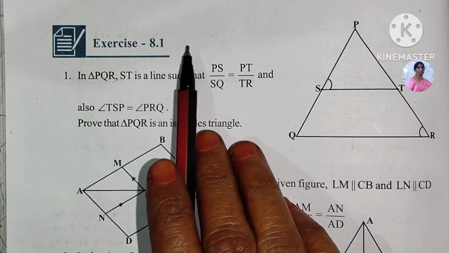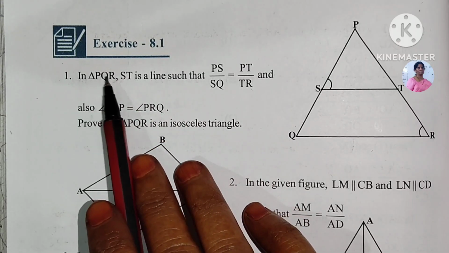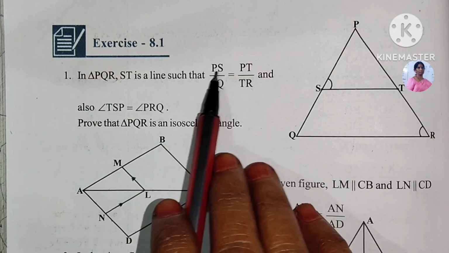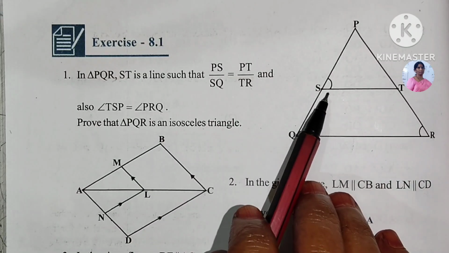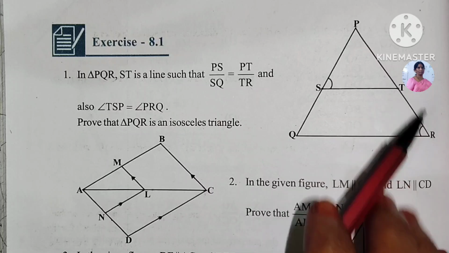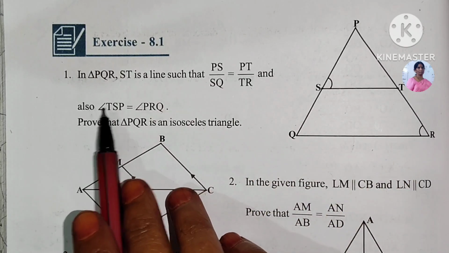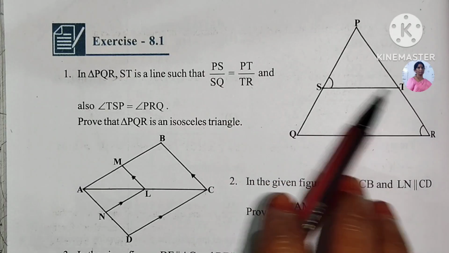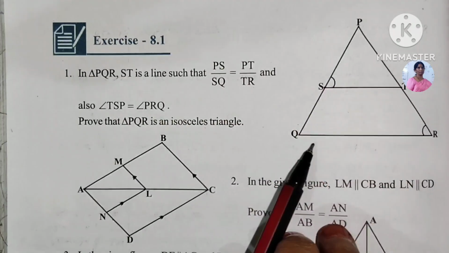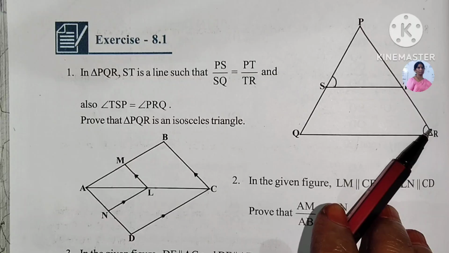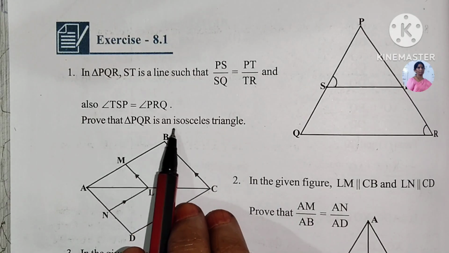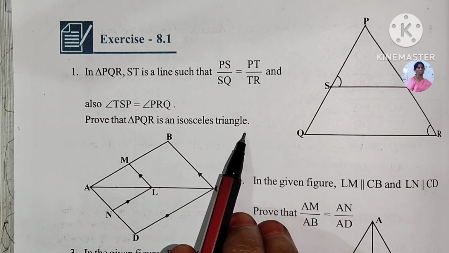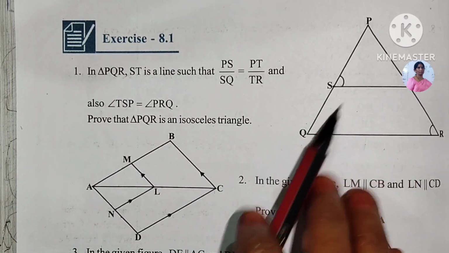Now exercise 8.1. First question: in triangle PQR, ST is a line such that PS by SQ is equal to PT by TR and angle TSP is equal to angle PRQ. These two angles are equal. Prove that PQR is an isosceles triangle. Isosceles triangle means any two sides are equal.